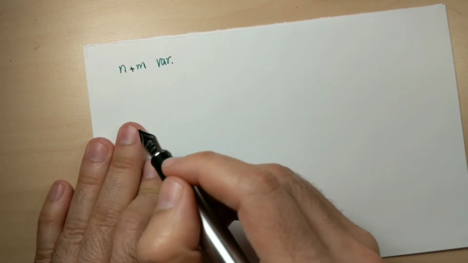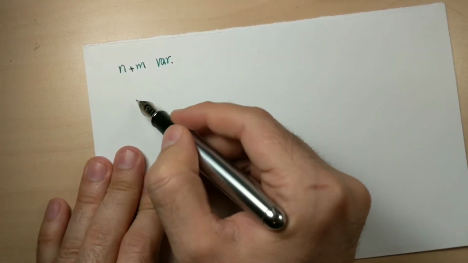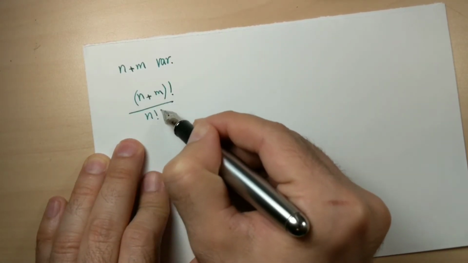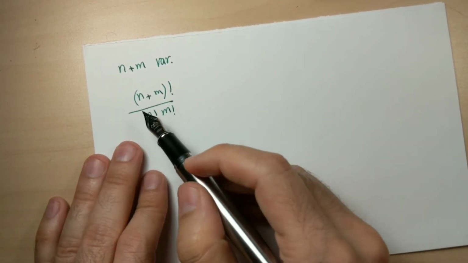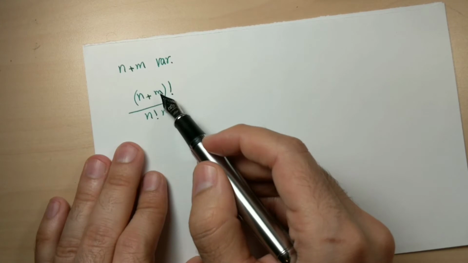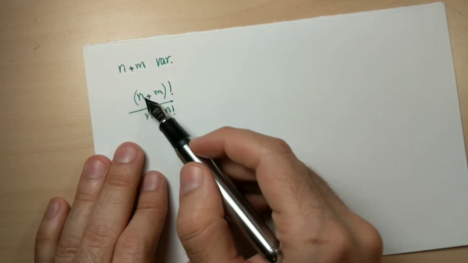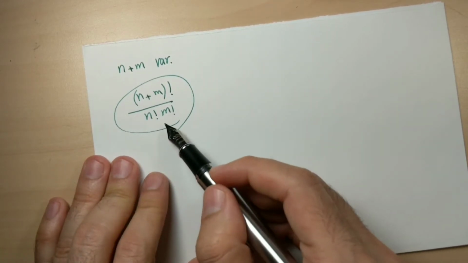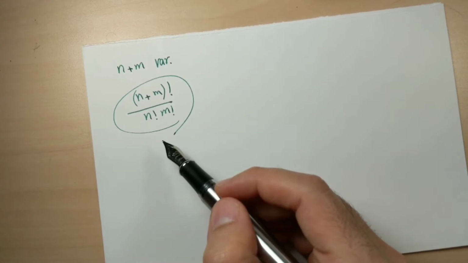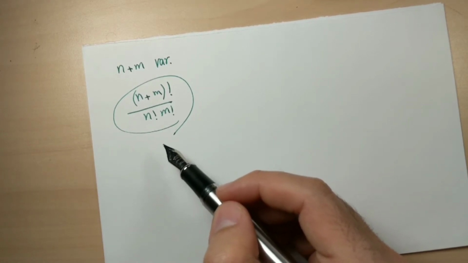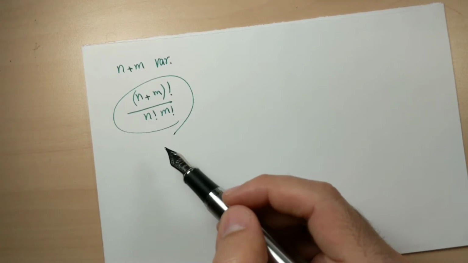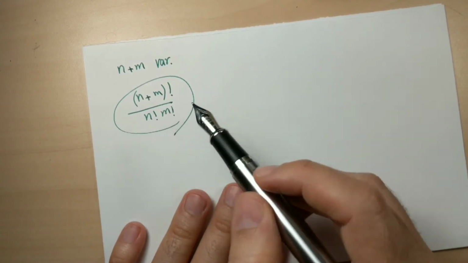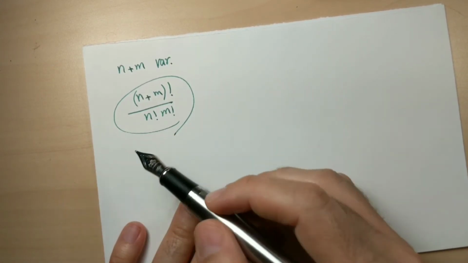Do you remember that we had a formula to calculate the number of corner points? It was (n plus m) factorial over n factorial m factorial. In the primal problem, we have n variables and m constraints. In the dual problem, we have n constraints and m variables. So the number of corner points for both problems is the same. The number of corner points in the primal problem is equal to the number of corner points in the dual problem. It means that for any corner point in the primal problem, there is a corresponding corner point in the dual problem.